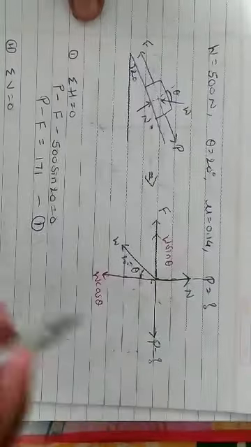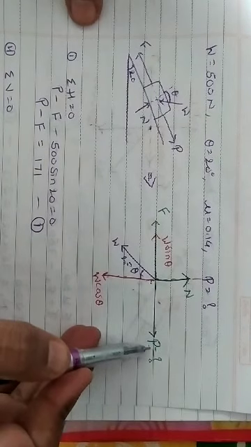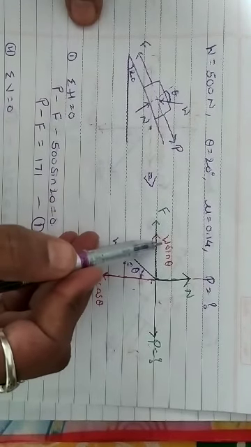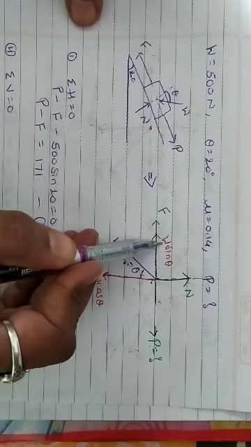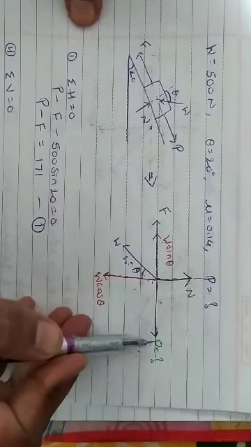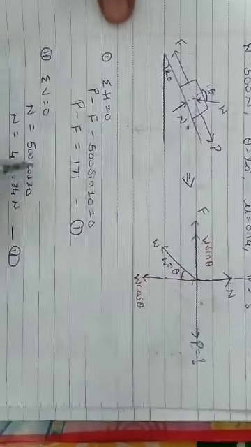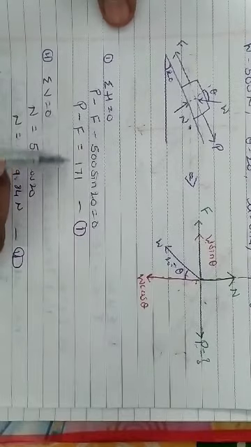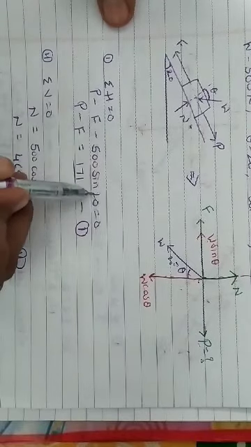So the horizontal forces are plus P acting along the positive x-axis, minus F, minus W sin theta. W is 500 and theta is 20. So P minus F minus 500 sin 20 is equal to 0. P minus F is equal to 171, since 500 sin 20 is 171.